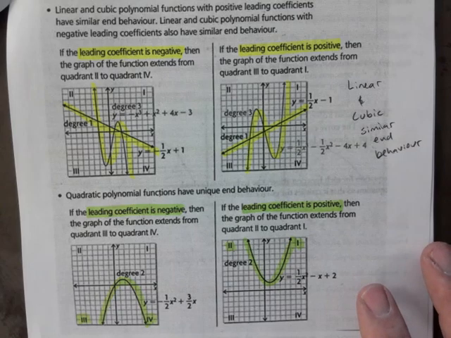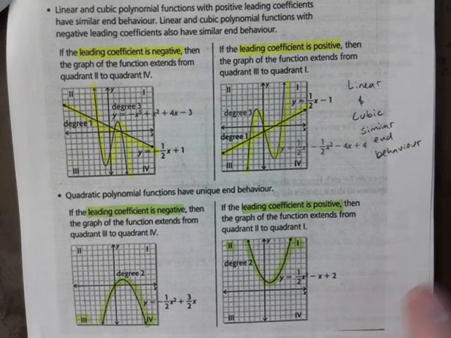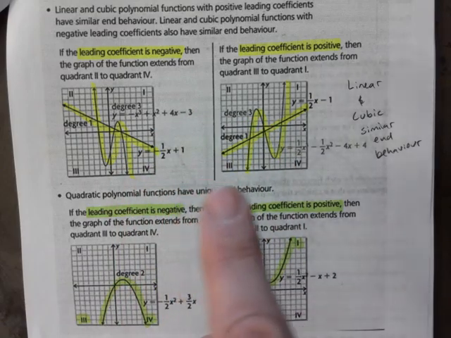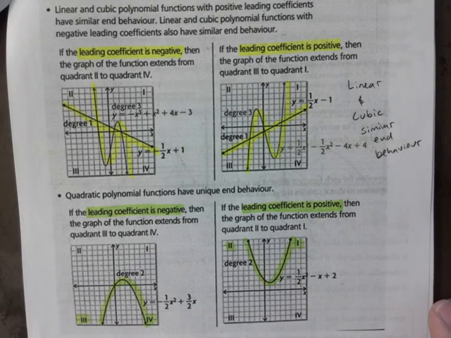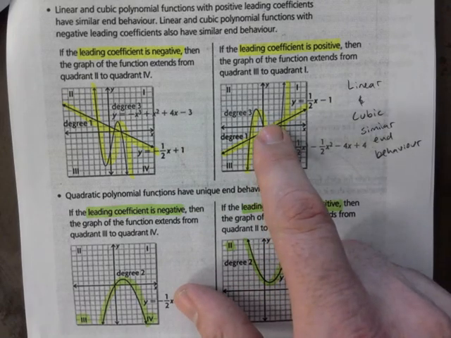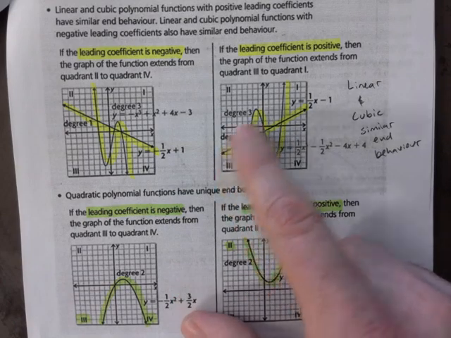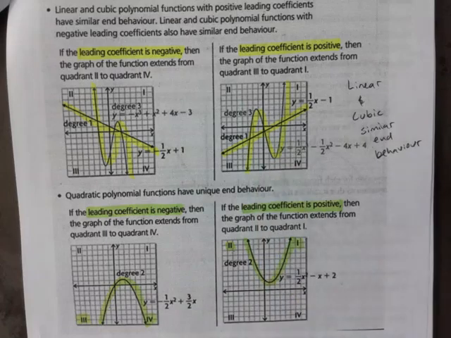We're not going to go there in this course, but just so you know, any odd degree function will have the same end behavior, okay? So let's say we went to quintic functions, which you're not going to see. It would look different. It would be weird in the middle, but the ends would end up in the same quadrants, okay?